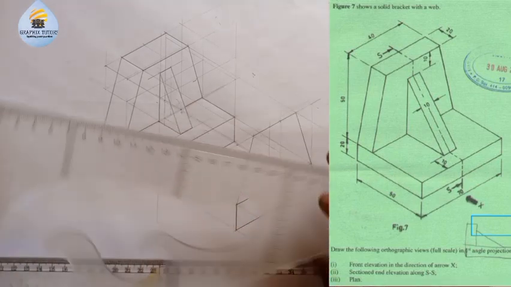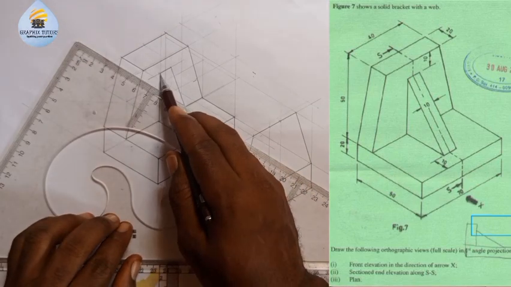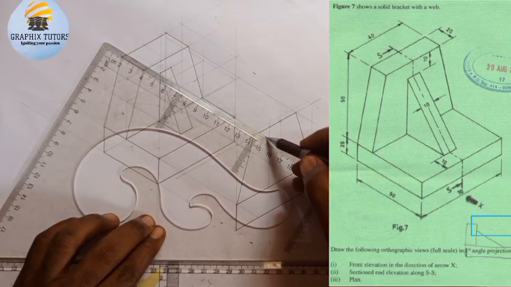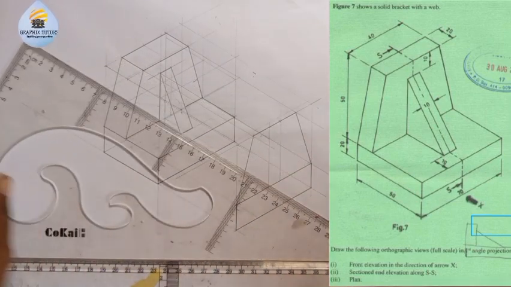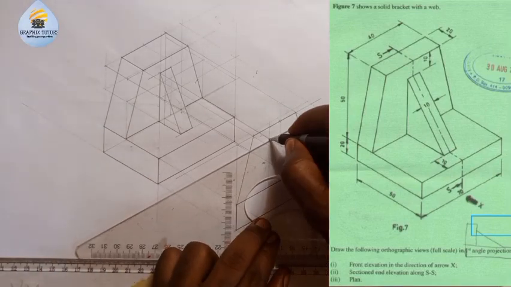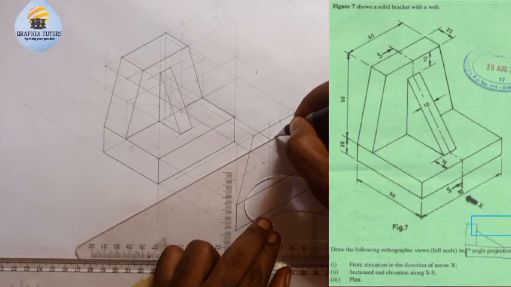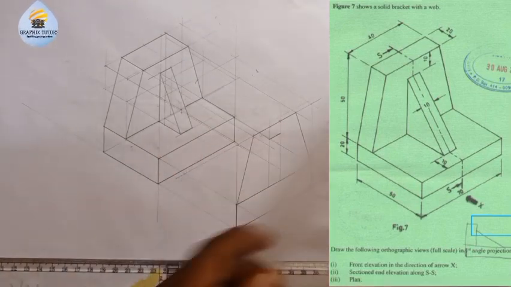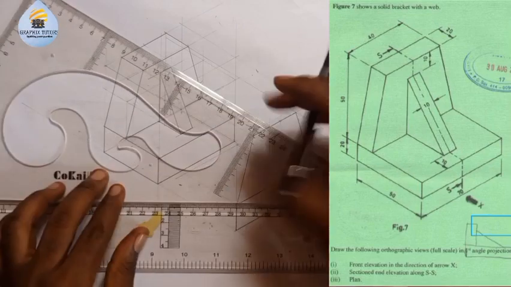so I can project my web. So this point here, I'll project it out. Where it touches here, that is where my line will be. So I'll just connect these two points together. So from here to here is from here to here. I can easily just project this.